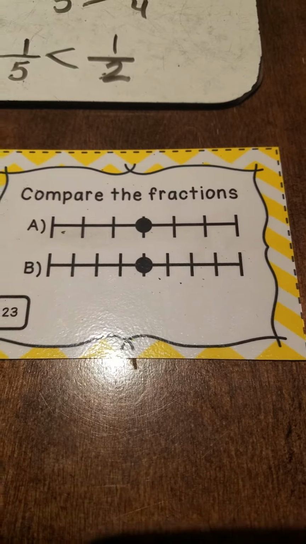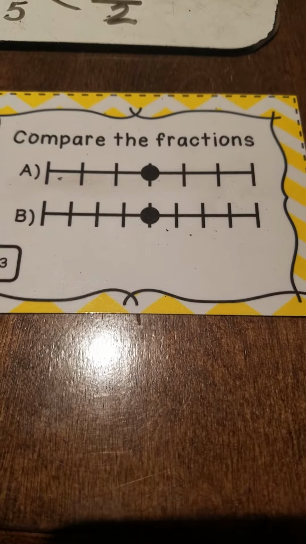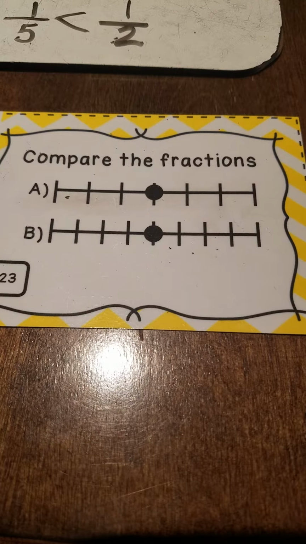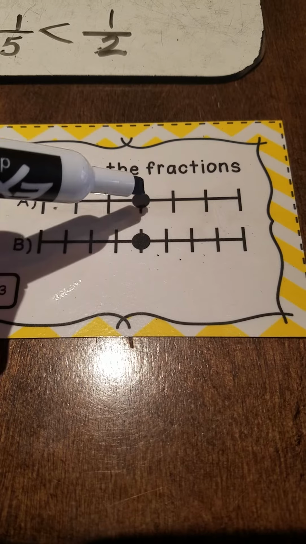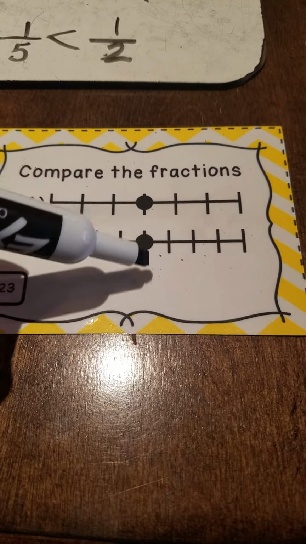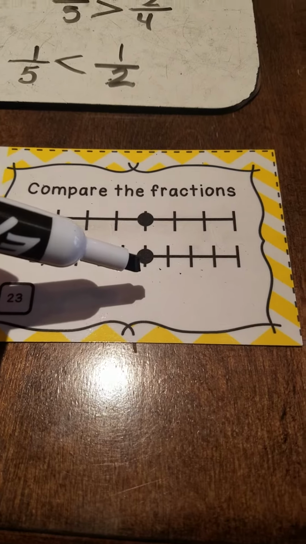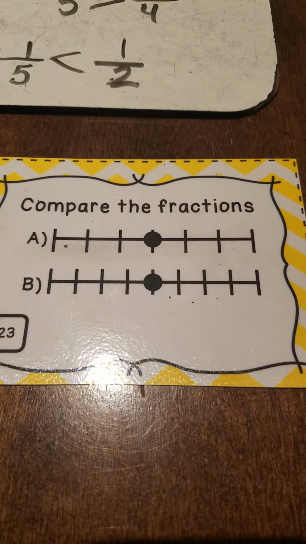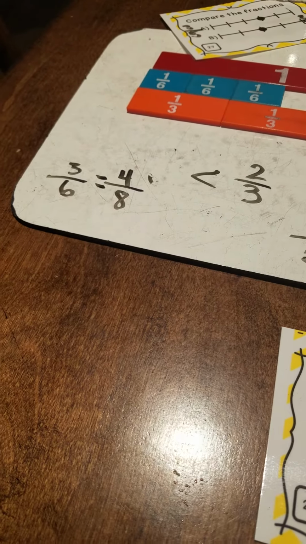Now parents, I know we're going to get to what this represents later. Bear with me. For right now, we're just calling it 3/6 and 4/8. But we can see that the points on the number line for these two fractions are lined up exactly with each other. So that means they're equal. They represent the exact same point on the number line. So 3/6 is equal to 4/8.